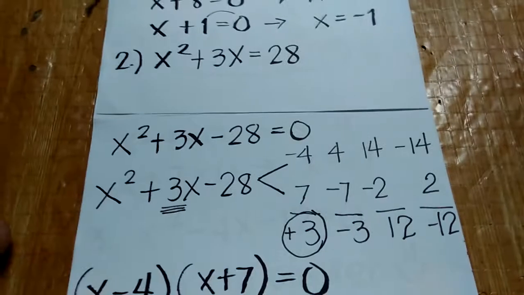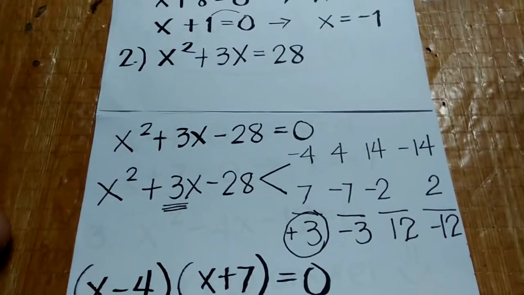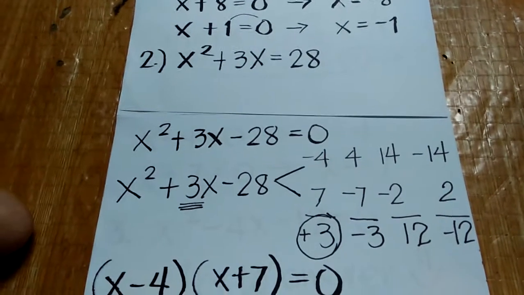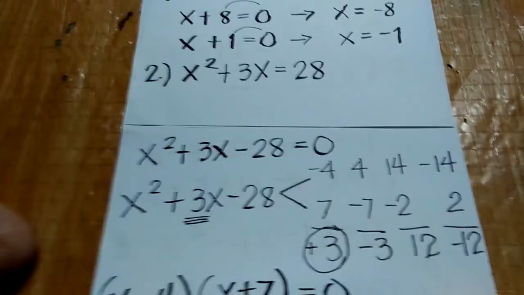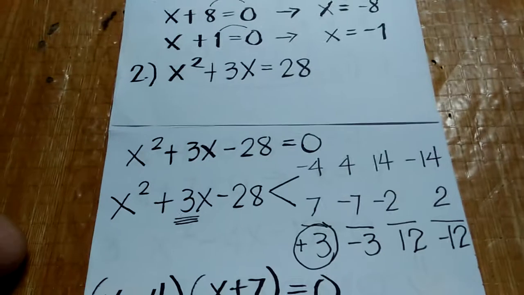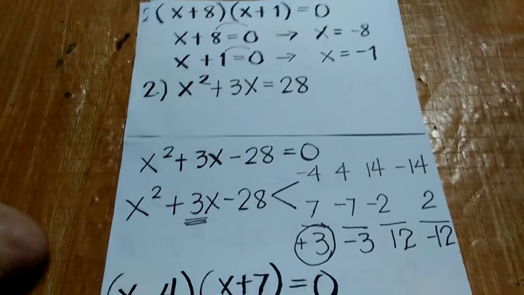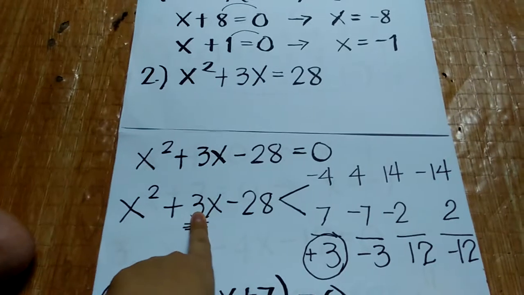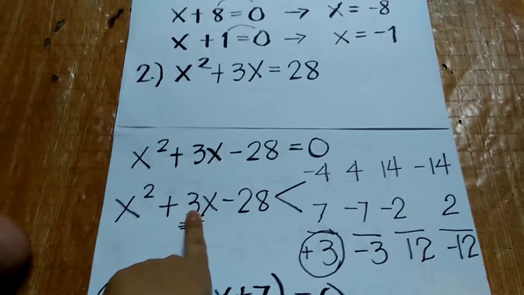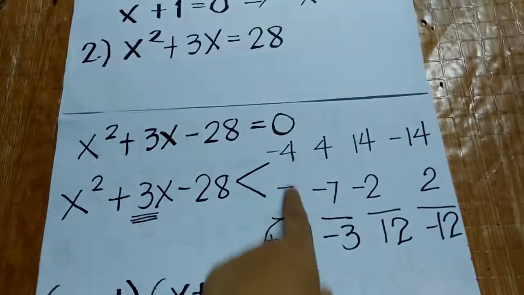Pero meron pa, hindi ko na lang sinulat kasi hindi na kasya. Pwede ring negative 28 times 1 or 28 times negative 1. Pwede rin yung factors. Pero, kukunin natin yung factor na pag pinag-add natin, equal dito sa middle or sa gitna. Okay, ano nga ba yun? So, i-add natin ngayon to.